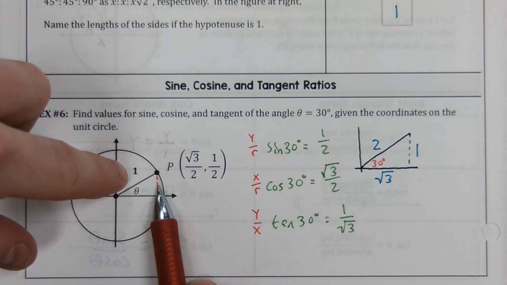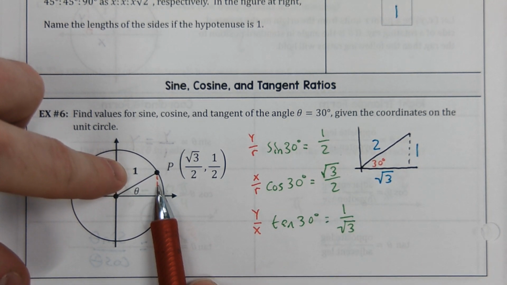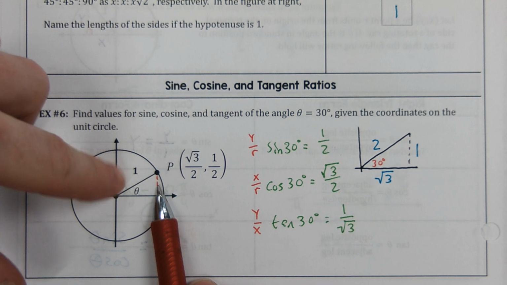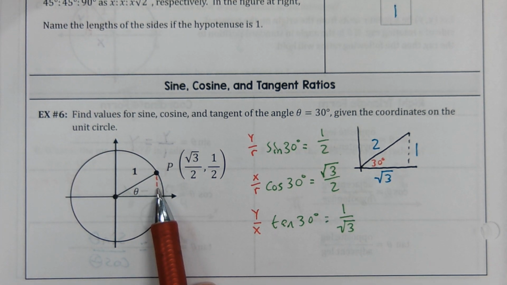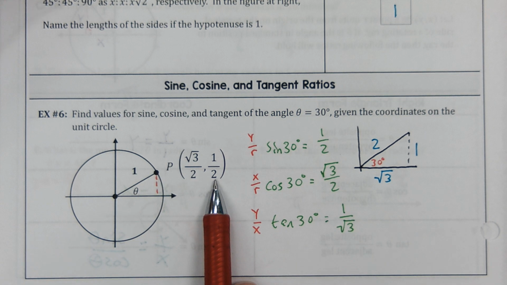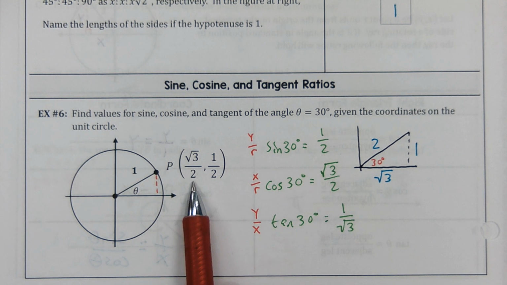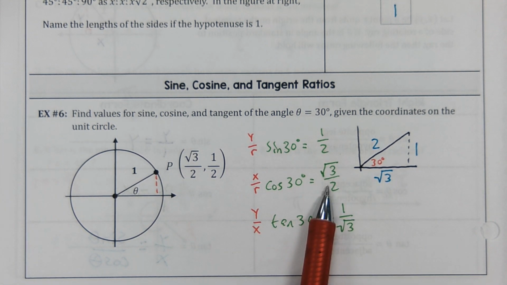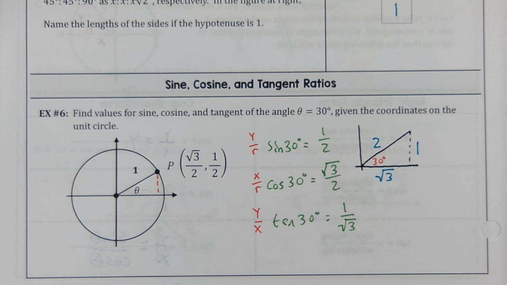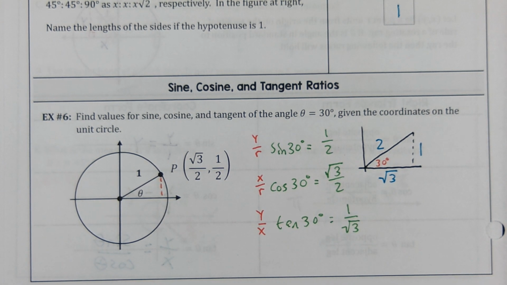Well, r is 1, right? So it's literally y over 1, which is y. What is my y value here? Cosine would have been x over r, but r is 1. So cosine of theta just would have been x.